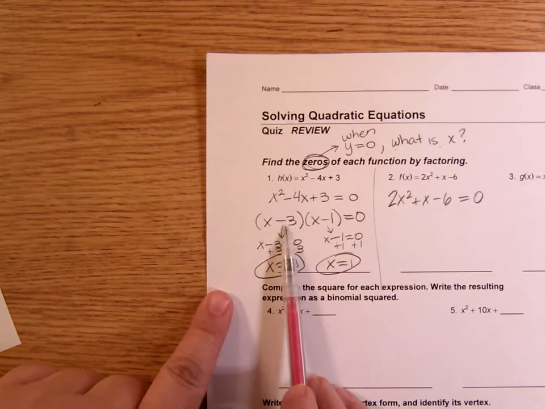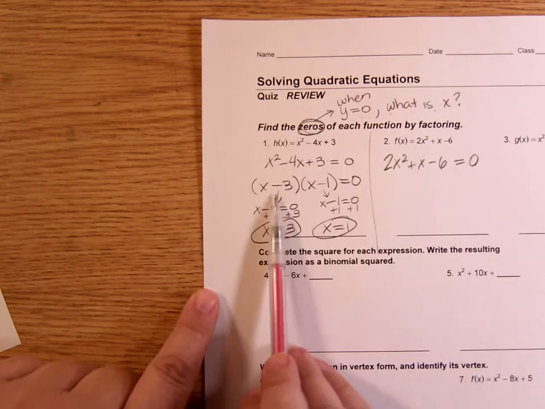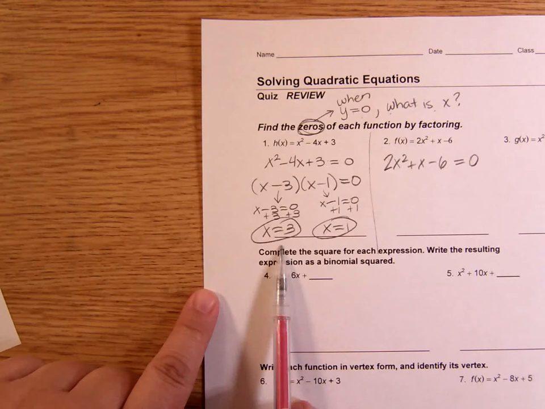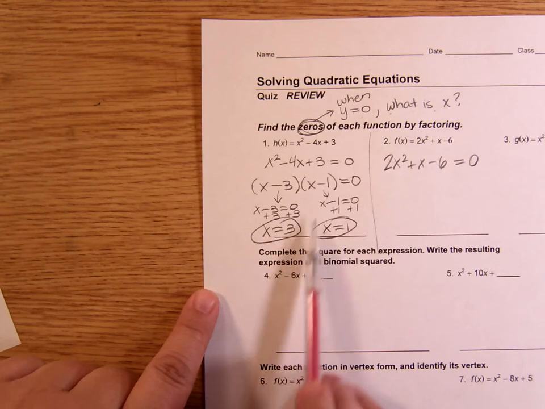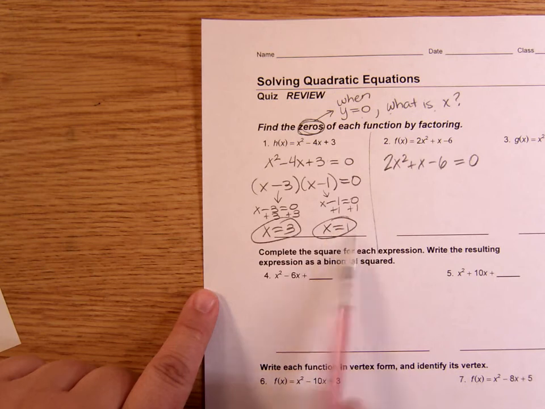After the factoring, you have to take each factor and set it equal to 0. So I said x minus 3 equals 0. And I solve that and I get x is 3. And over here I said x minus 1 equals 0, and I solve that and get x equals 1.